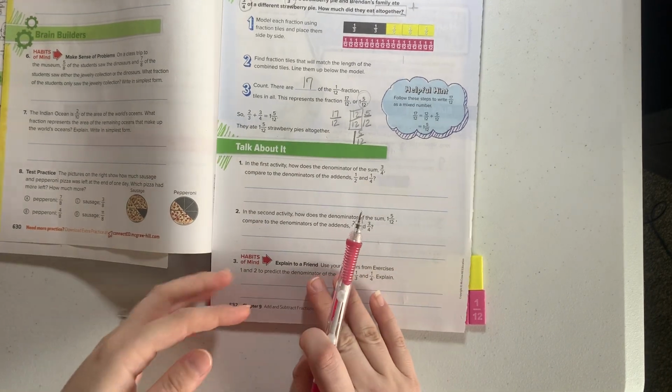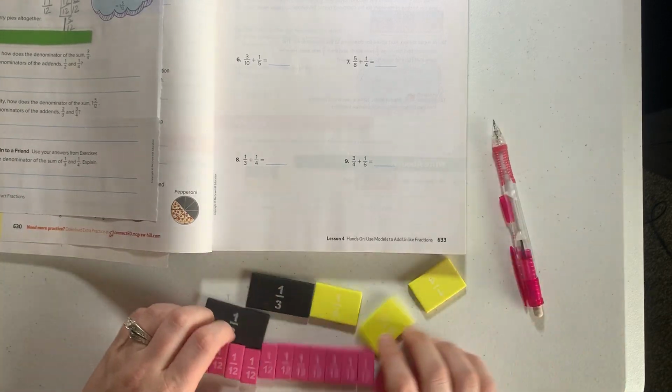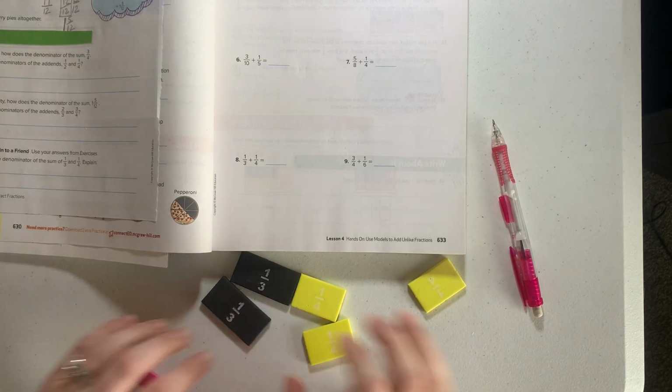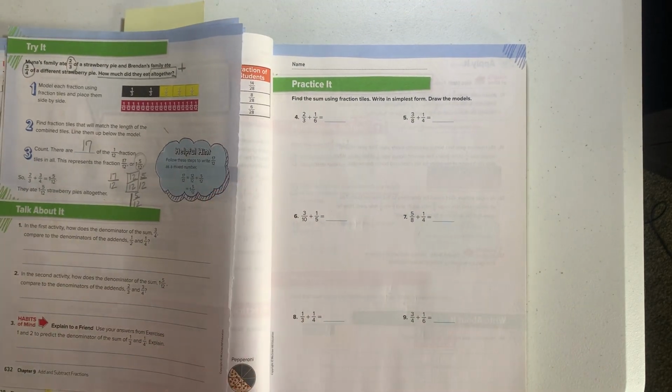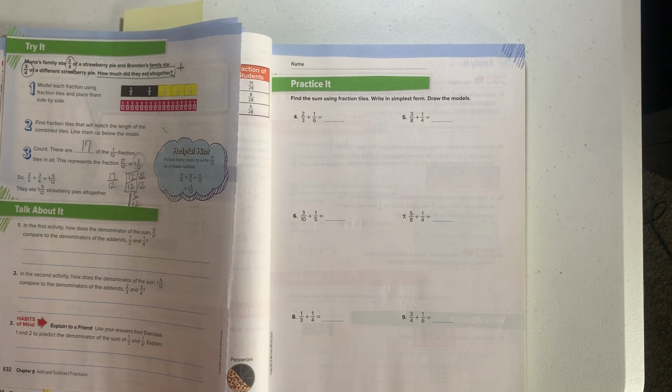Okay? All right, let's look at the practice. And again, you're using the models here. There's no math way going on here. We're focusing on the pictures, the models to help us see. So let's look at the first one, number 4. We have 2/3 plus 1/6.